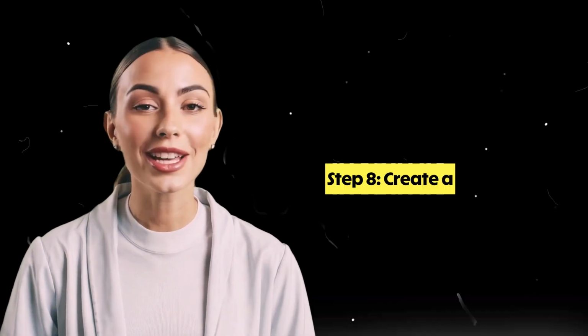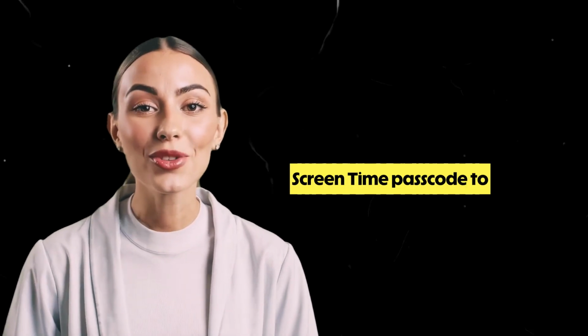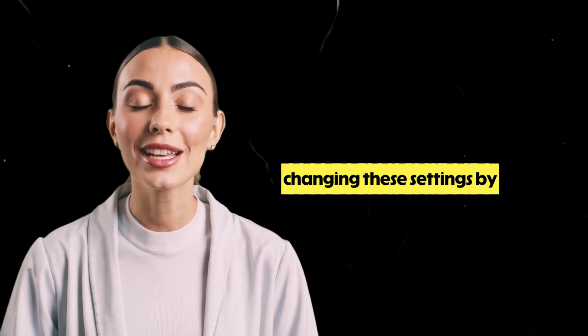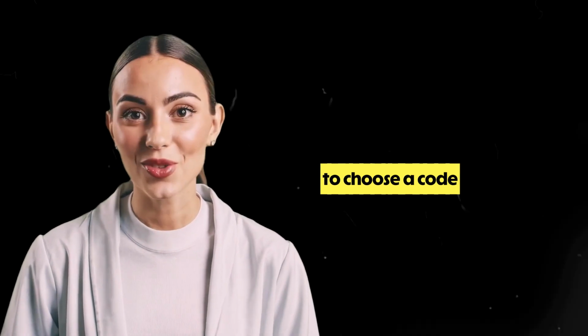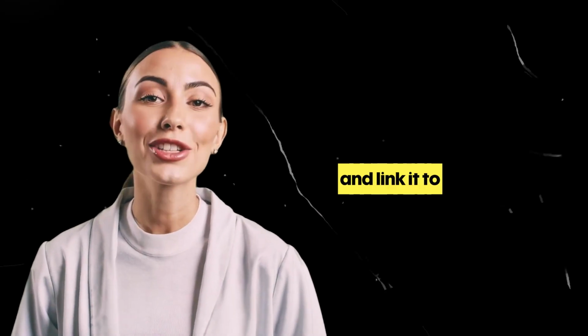Step 8. Create a Screen Time passcode to prevent your child from changing these settings by tapping Use Screen Time Passcode. And make sure to choose a code that only you know and link it to your Apple ID for recovery purposes.